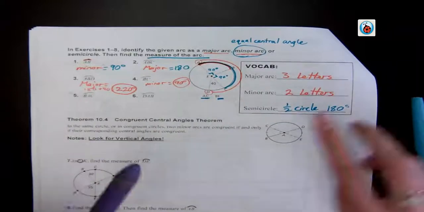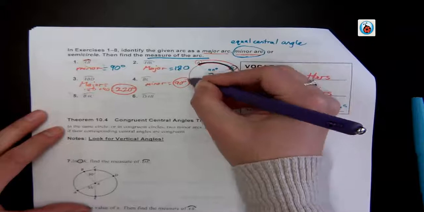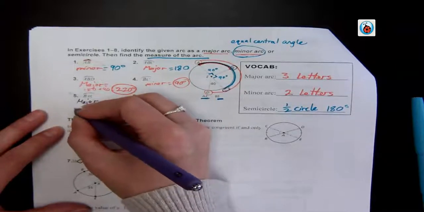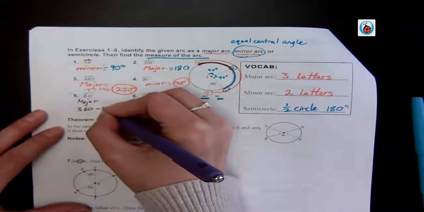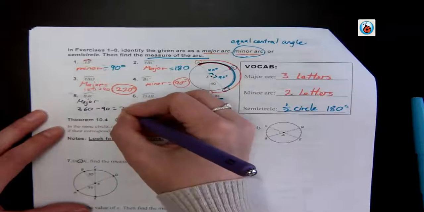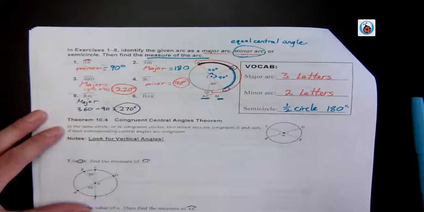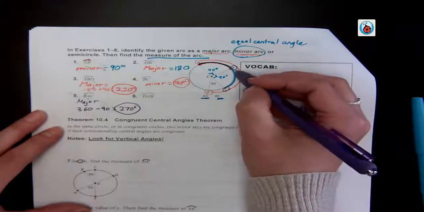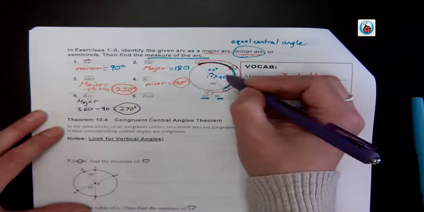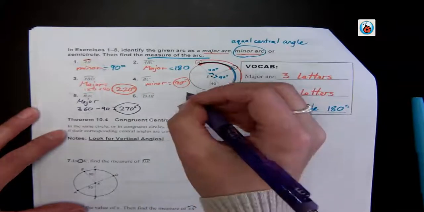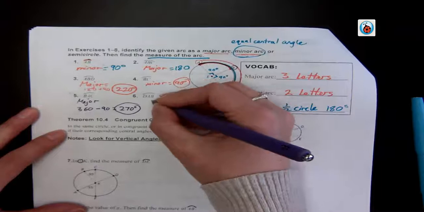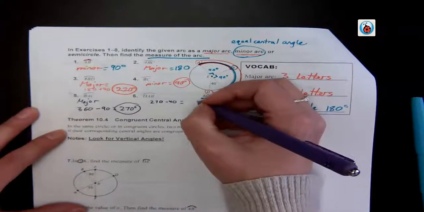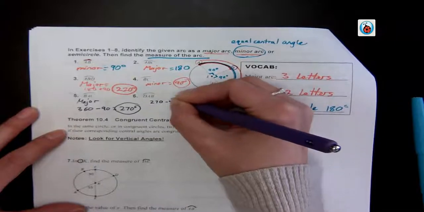BAC means I'm starting at B, going all the way around to C, but going the long way. So that's major. And that's going to be basically my whole circle, which is just 360 minus the 90, because it covers everything except for the 90, which equals 270 degrees. And DAB is starting at D, coming around this way, so that is going to be the whole circle except for the 90 and the 40. Or I could just choose 270 minus the 40, because everything we just did minus that 40, which gives me 230. And it is major.